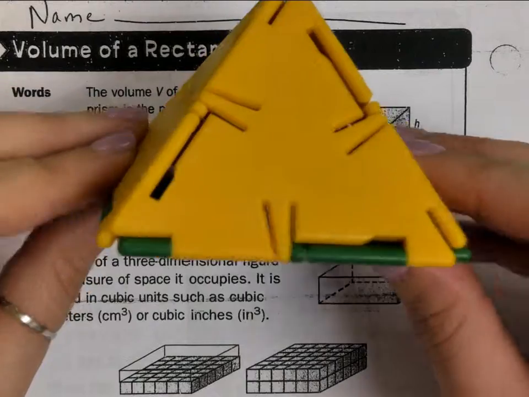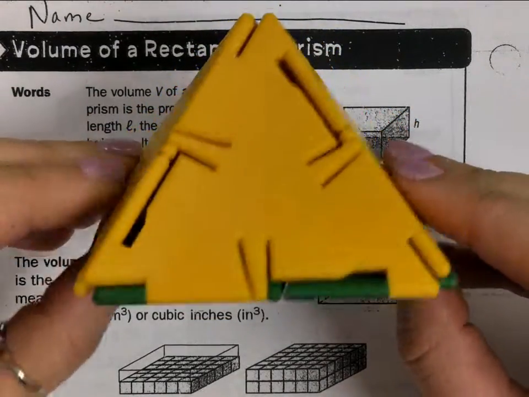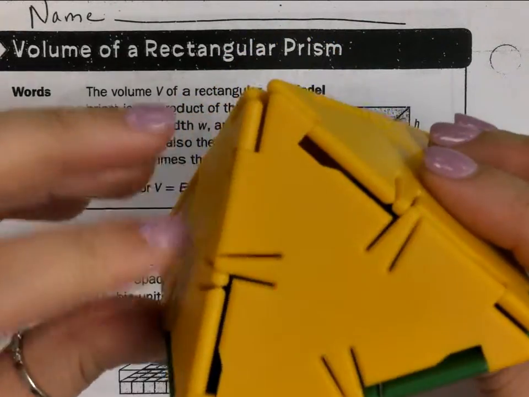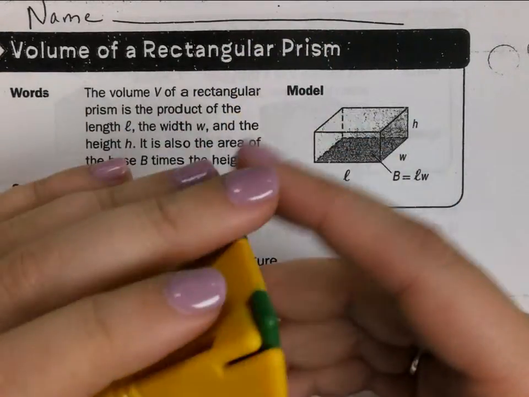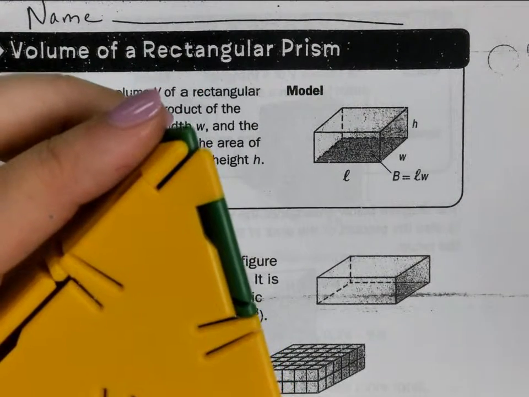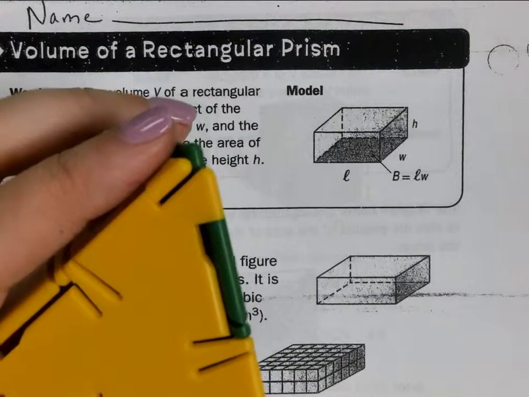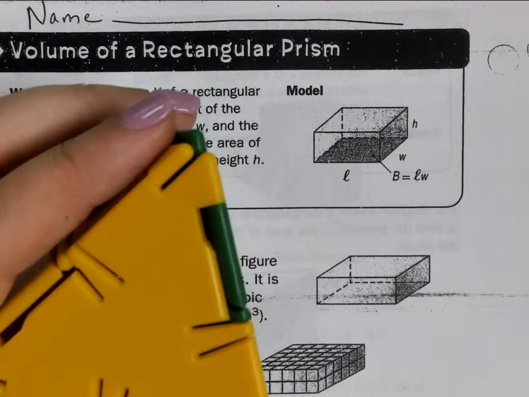So is that kind of similar to area? Yes, but just on the inside, kind of, right? So area, I'm finding the area of what type of objects? Like triangles or squares or rectangles, right? But is it 2D or 3D? 2D, right?